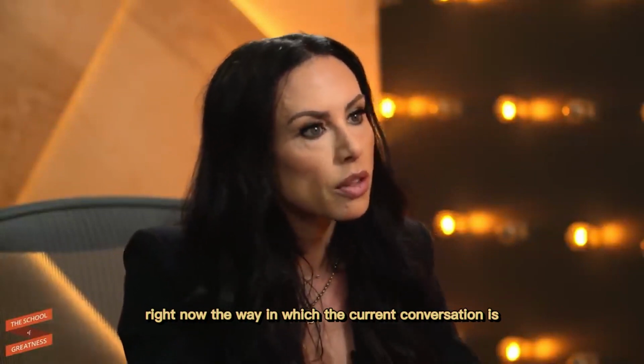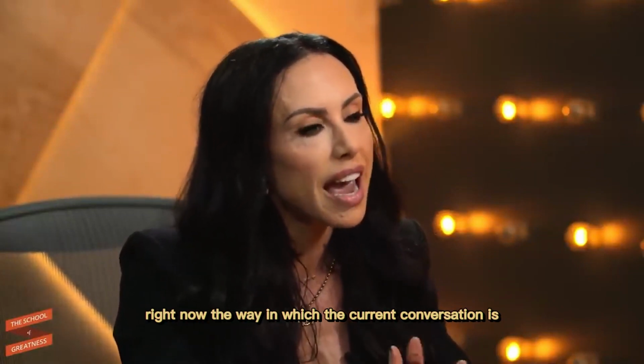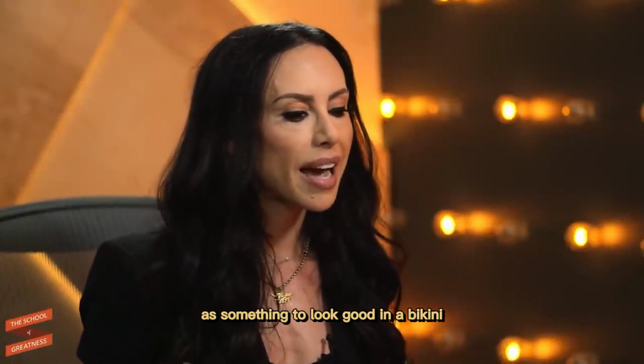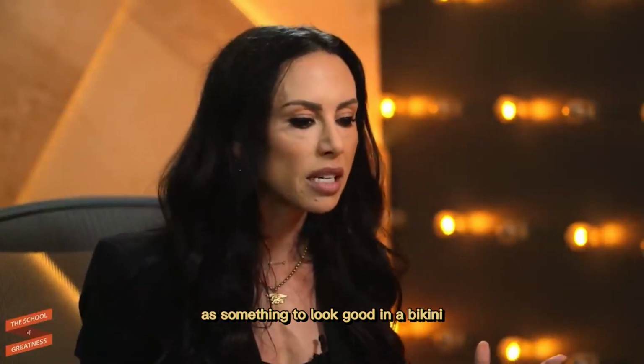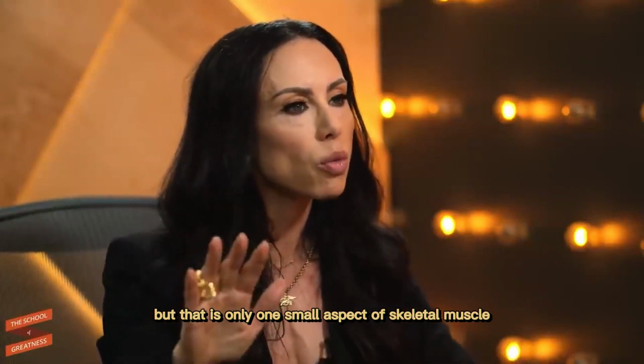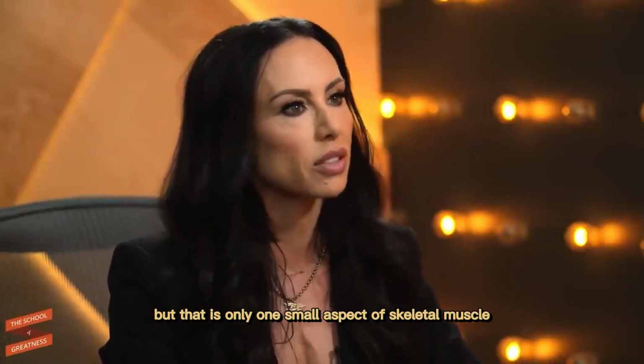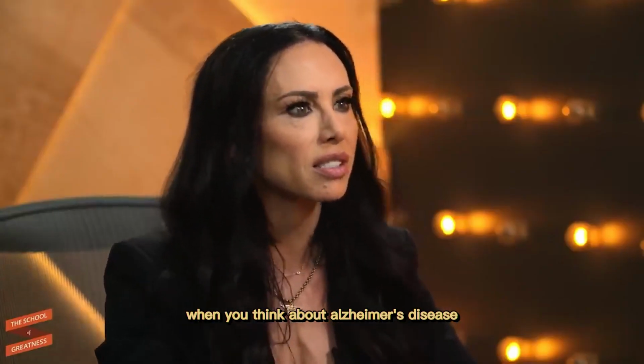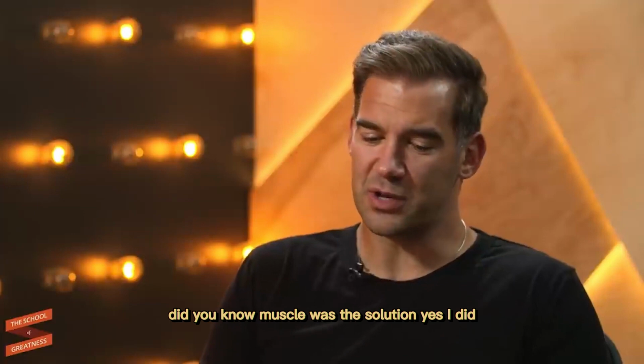Right now, the way in which the current conversation is, we think about skeletal muscle and we think about exercise as something to look good in a bikini. But that is only one small aspect of skeletal muscle. It is the metabolic regulator. When you think about Alzheimer's disease, type 3 diabetes of the brain, did you know muscle was the solution?